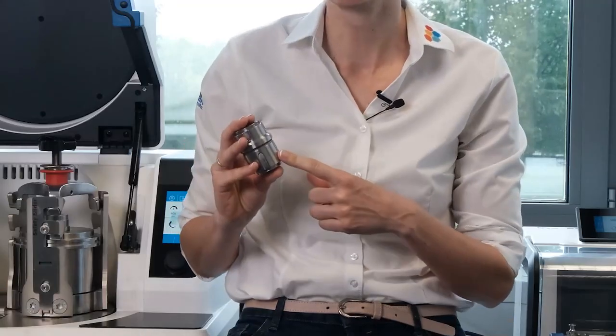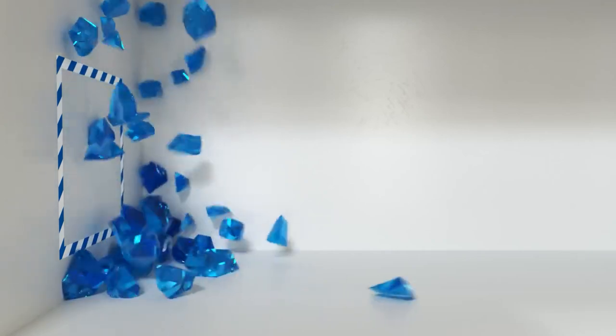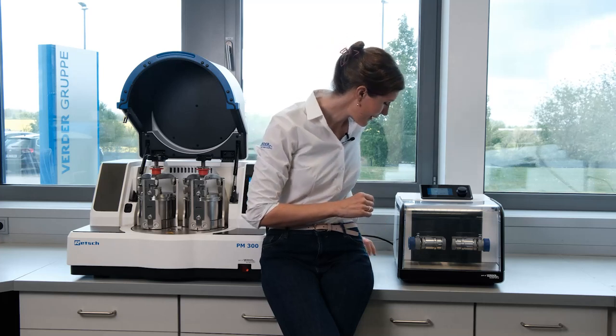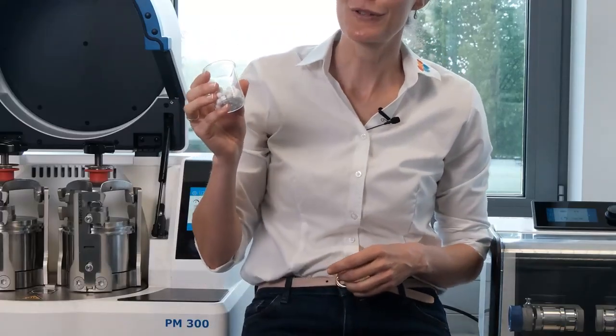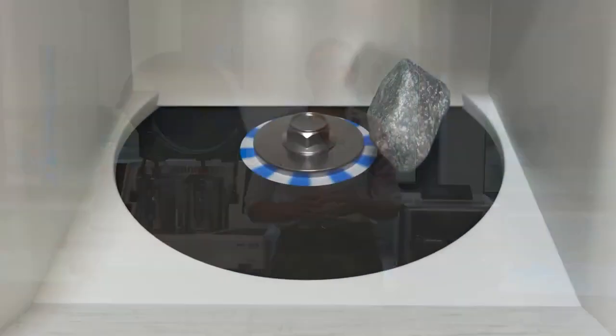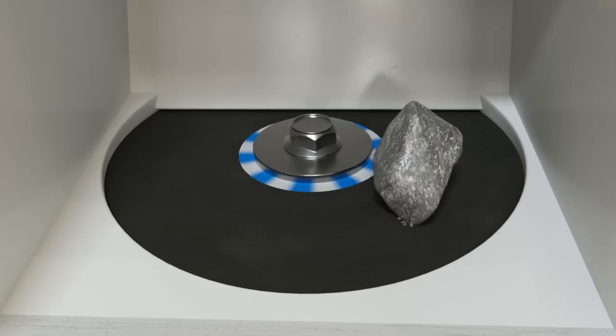It is important to understand what happens inside the jars. If the balls can move freely, impact effects occur. The material is crushed and fine particles are produced very quickly. A high number of impact effects are, for example, generated in a mixer mill. If a whole package of balls is brought into motion, friction effects occur. The particle size can be reduced down to the nanometer range.